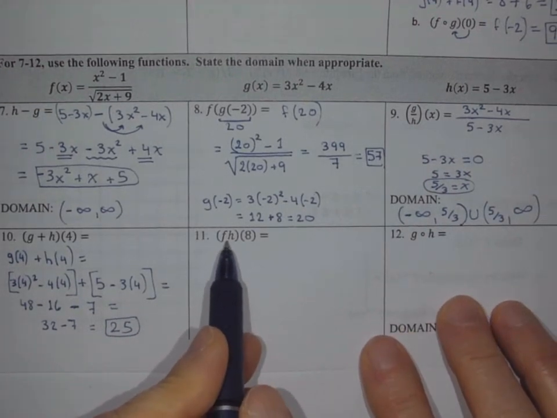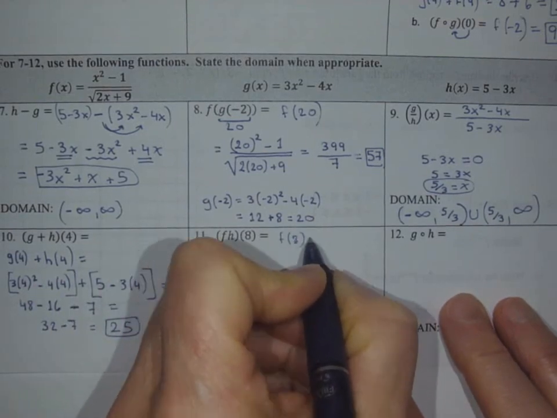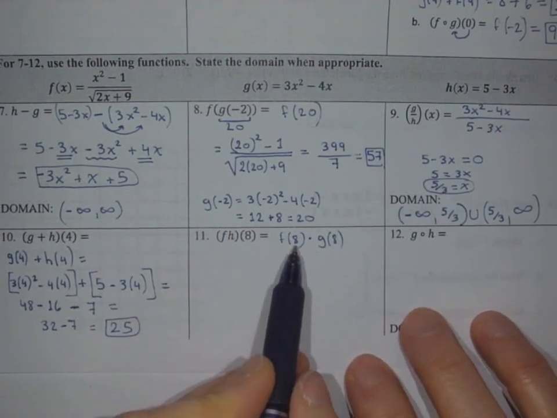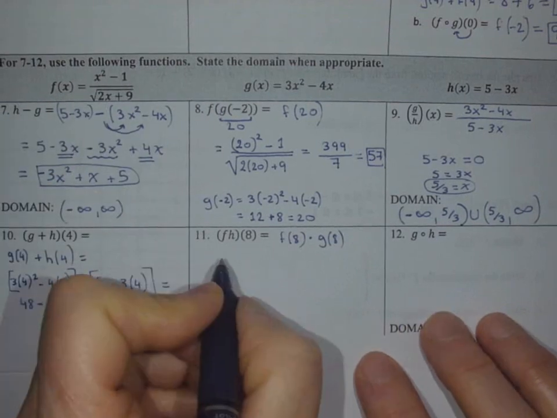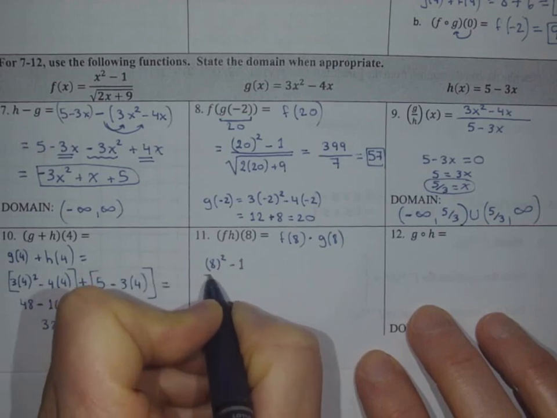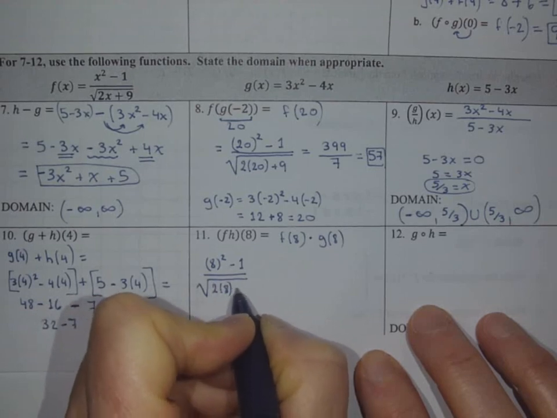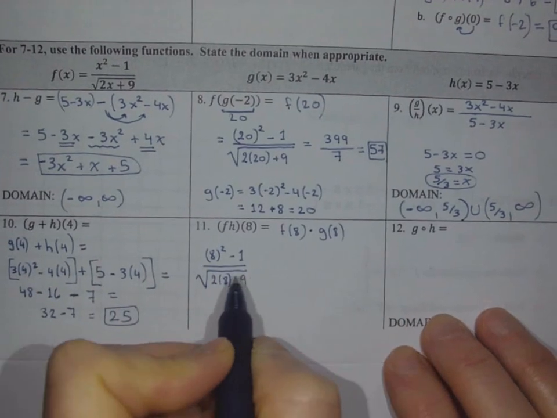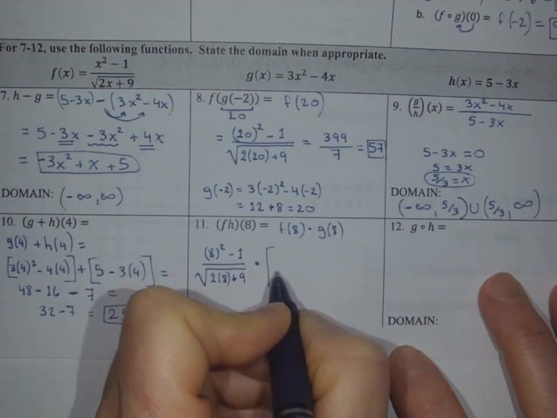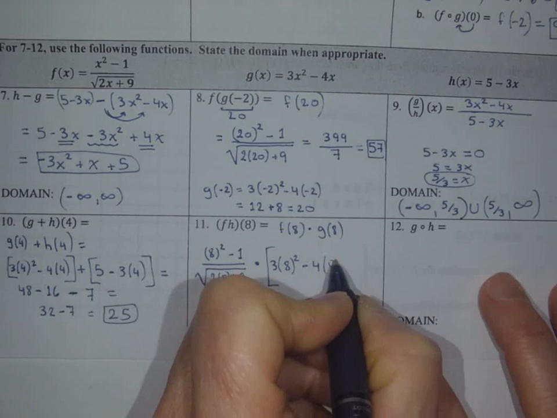Now f g, there is nothing in between, so that's assumed to be a multiplication. So really what we want here is f of 8 times g of 8. That's a multiplication, not a composition. So you're going to take your 8, put it in your f function, so that will be 8 squared minus 1 divided by the square root of 2 times 8 plus 9, and then times g of 8, so plug in an 8 here, so times 3 times 8 squared minus 4 times 8.